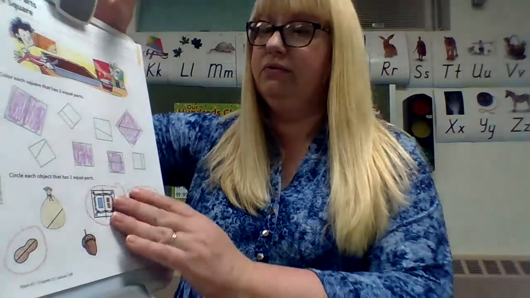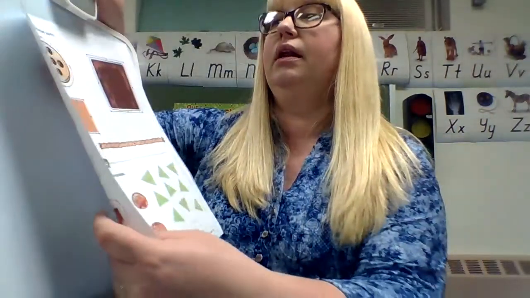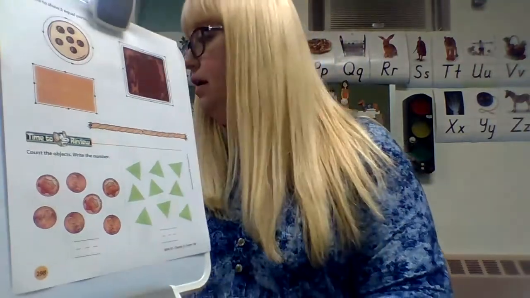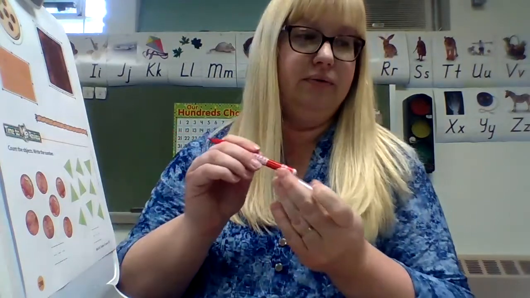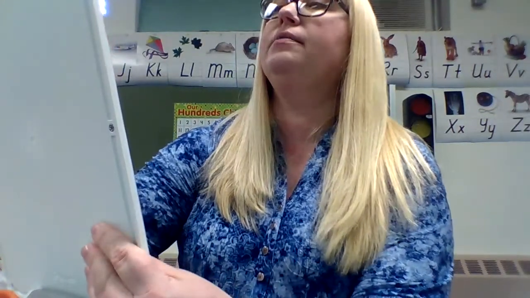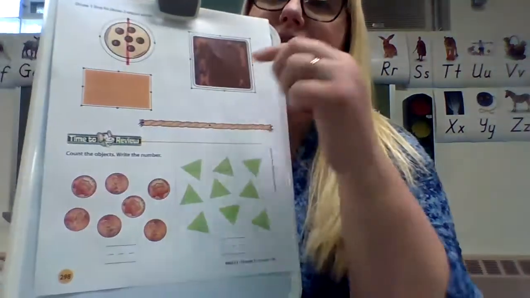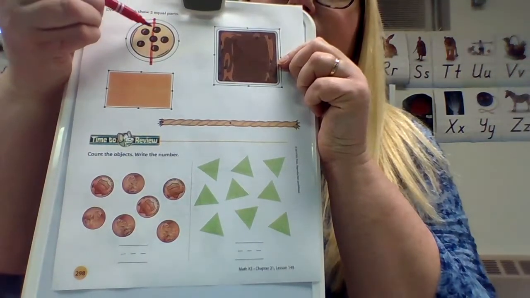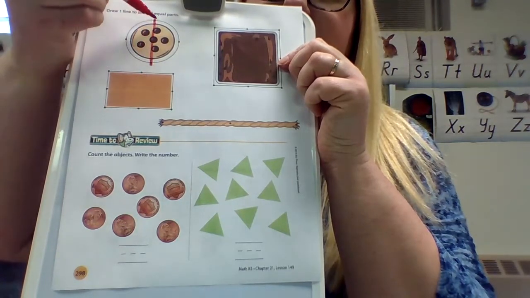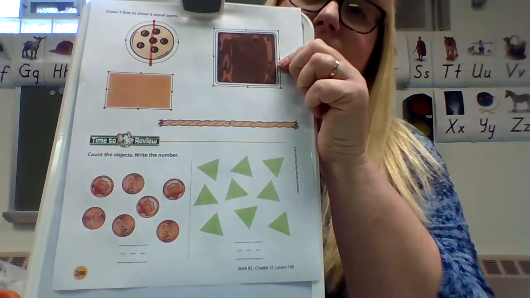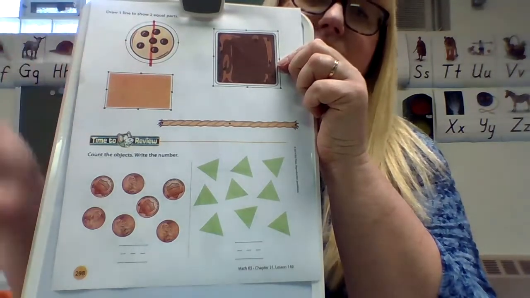Okay, you can turn your page over. Now you are going to be drawing lines. It says draw 1 line to show equal parts. Actually, I'm going to use my marker for this. I think it will show up better. So the cookie, split your cookie, draw one line. So I'm going to show you what I'm going to do. You're connecting the dots. All right, can you see that? I did it from the top down to the bottom. 2 equal parts. Both sides of my cookie are 2 equal parts.